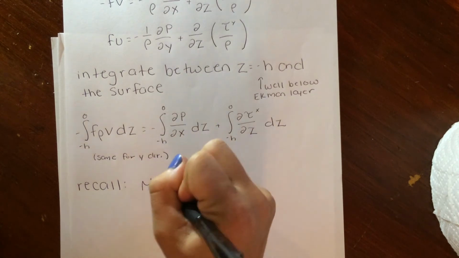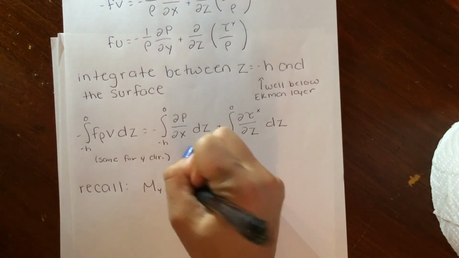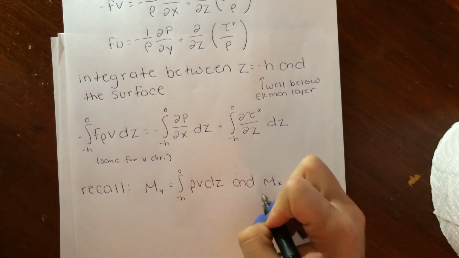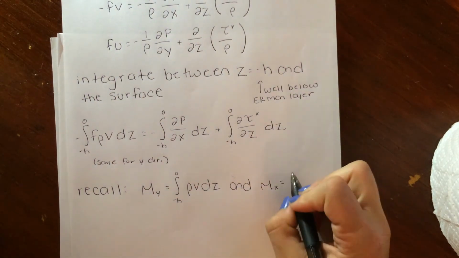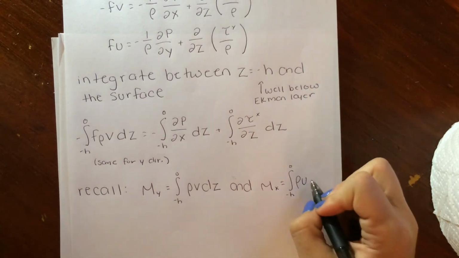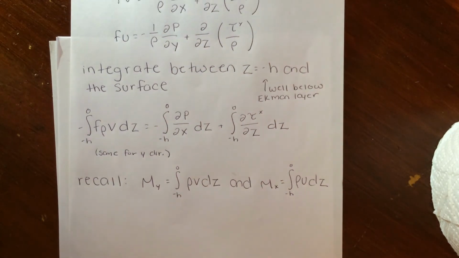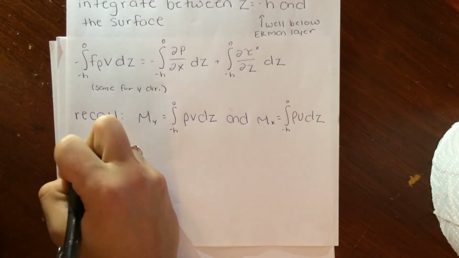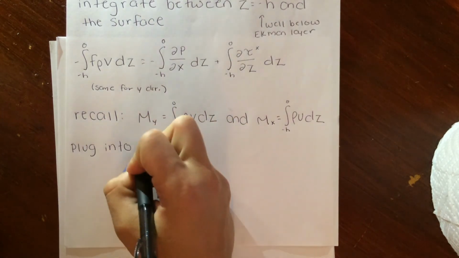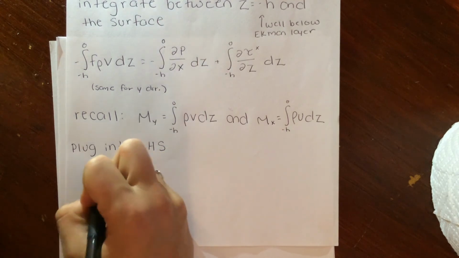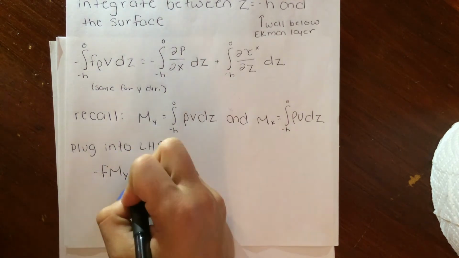If we recall our equations for Ekman net mass transport, we'll remember that m is equal to the integral of mass transport over depth. Here are the equations in both y and x directions. We see that if we remove f from the integral, which we can do because f doesn't vary with depth, then we can set the equations equal to each other and plug in on the left-hand side.